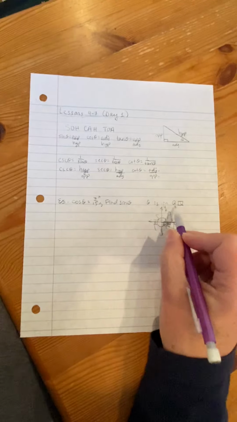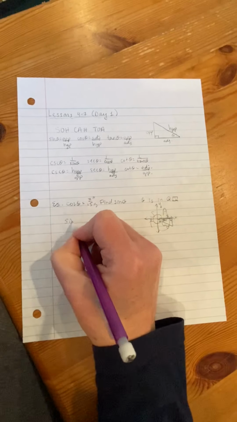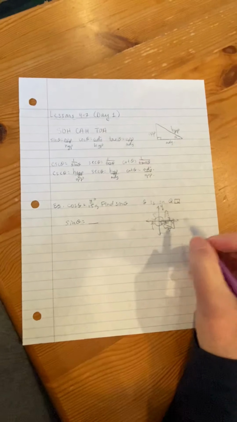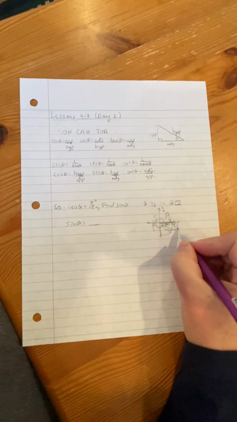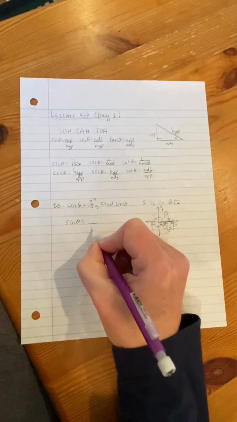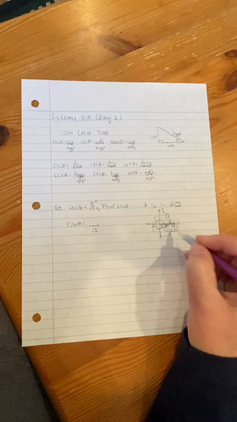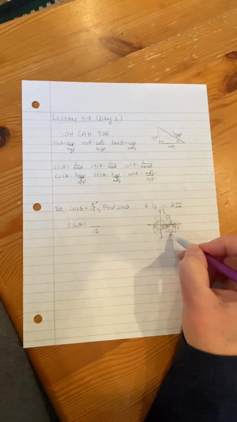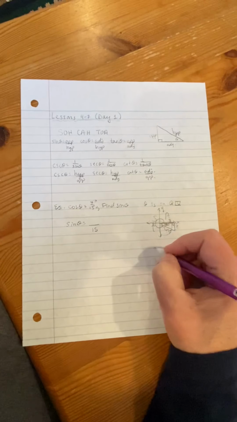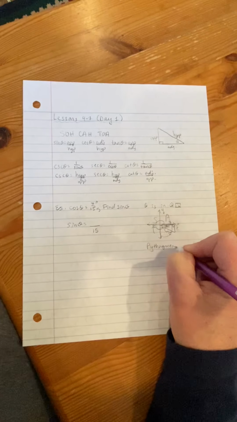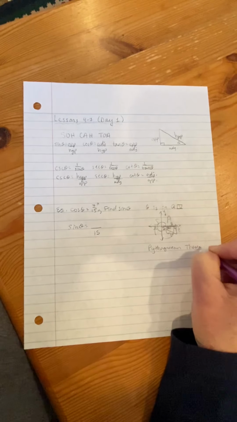Now what I want is the sine of theta. The sine of theta's ratio is opposite over hypotenuse. I don't know this opposite side here. I do know the hypotenuse is 15, but not the opposite side. So how am I going to find it? I've got 2 sides of this right triangle, and I need to know the third side. To do that, I use the Pythagorean theorem.